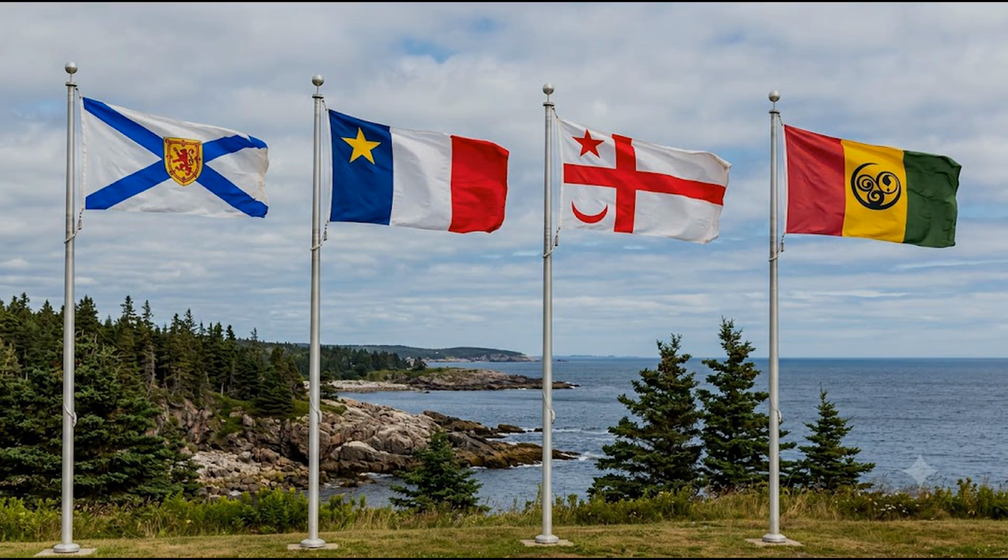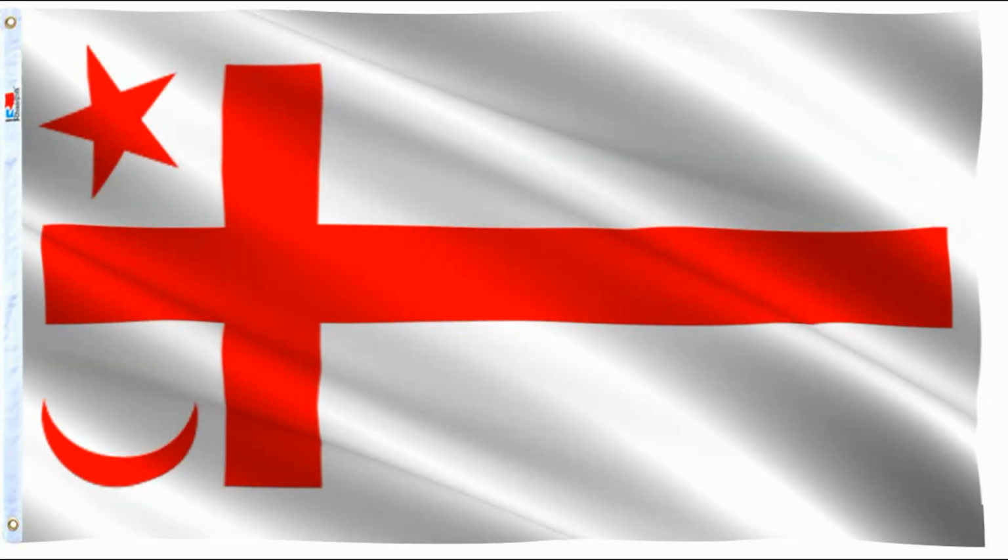So let's get to our first flag, the Mi'kmaq Nation flag. It includes a white background with a red cross. The cross signifies the four sacred directions, north, south, east, and west. A red star actually represents the sun or the forces of the day, and the moon representing the forces of the night. Also, the flag that was flown first in 1901 represents Mi'kmaq indigenous culture and spirituality. It shows the Mi'kmaq people's connection to the creator, the sun, the moon, and their unity across their communities.